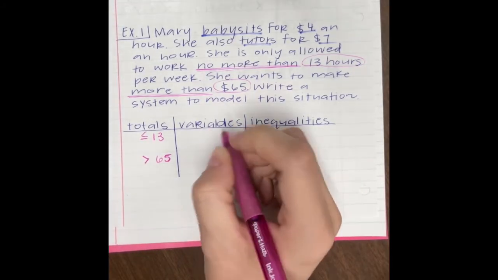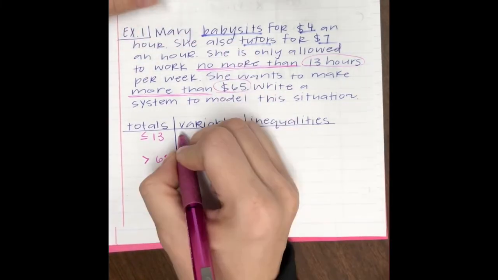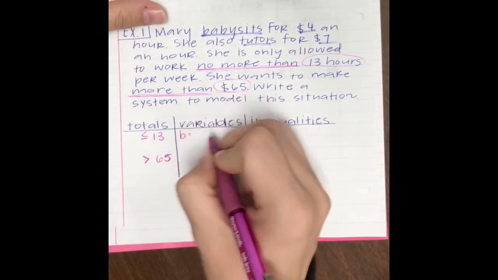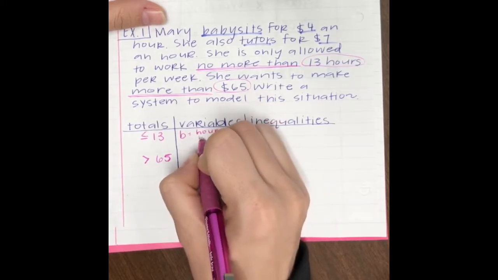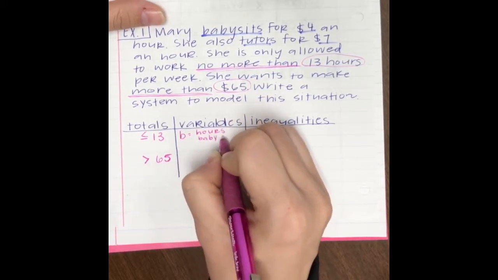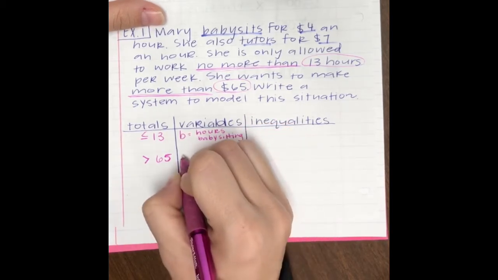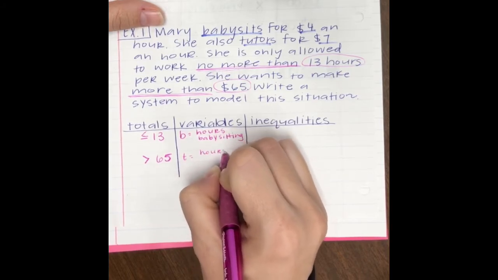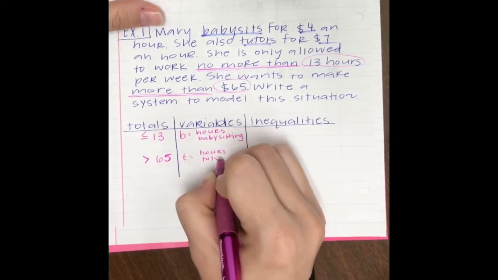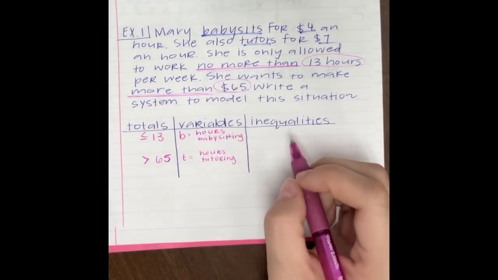So variables, we could either use B and T, or we could use X and Y, either one. We'll use B for hours babysitting, and then we'll use T for hours tutoring, okay? And then our inequalities.